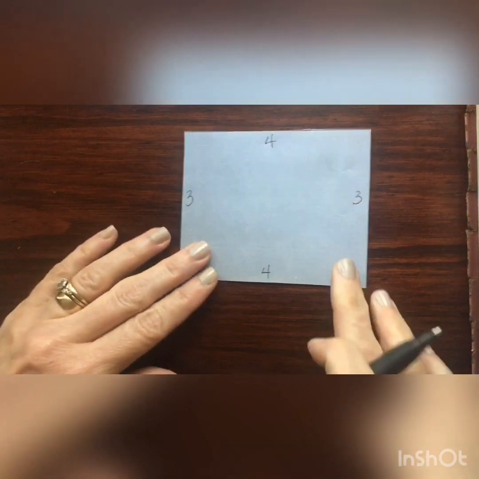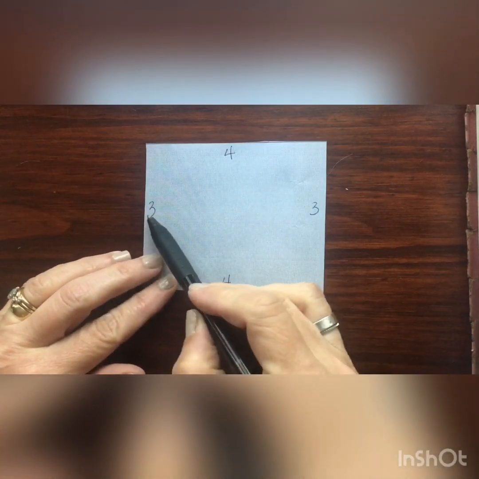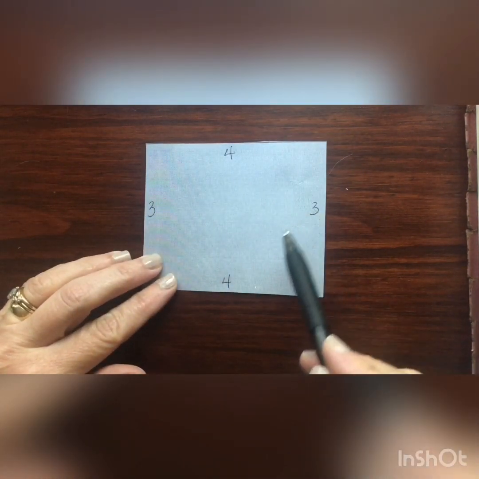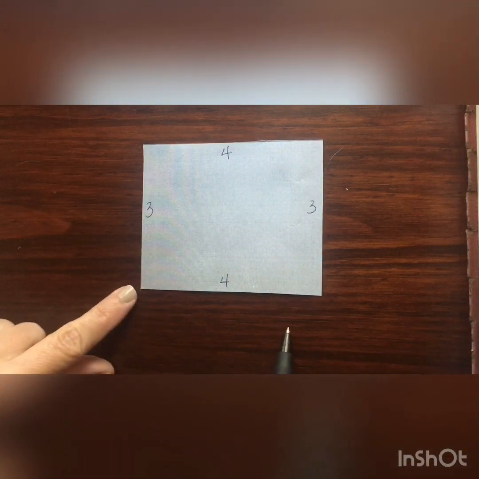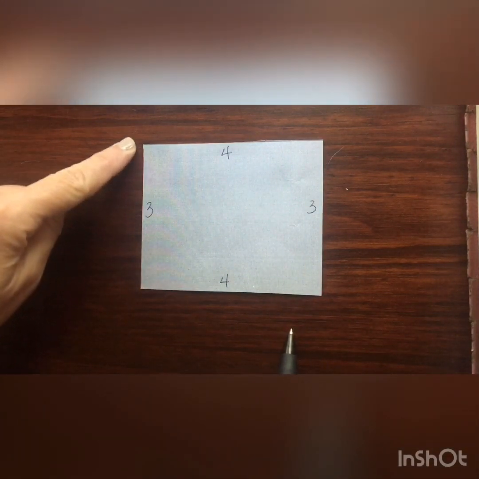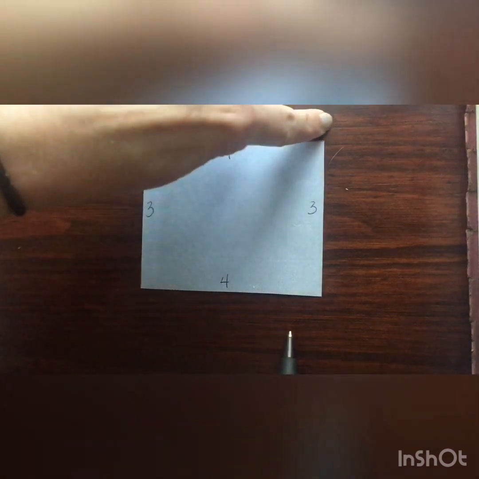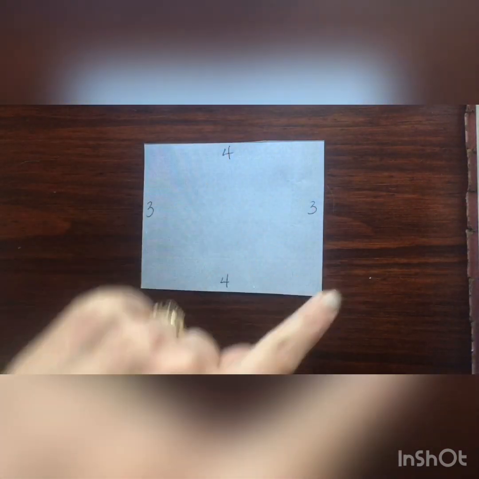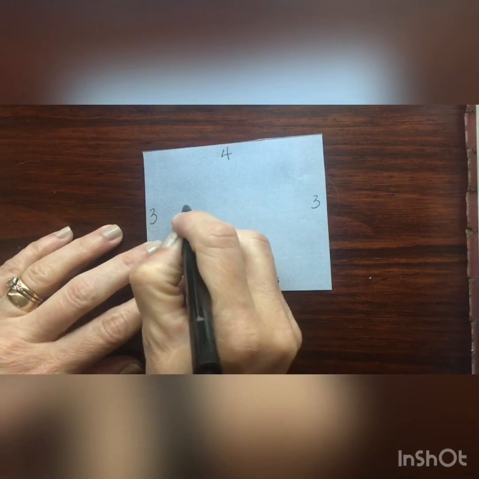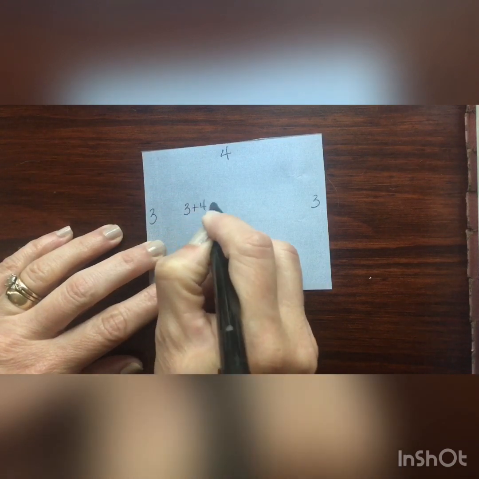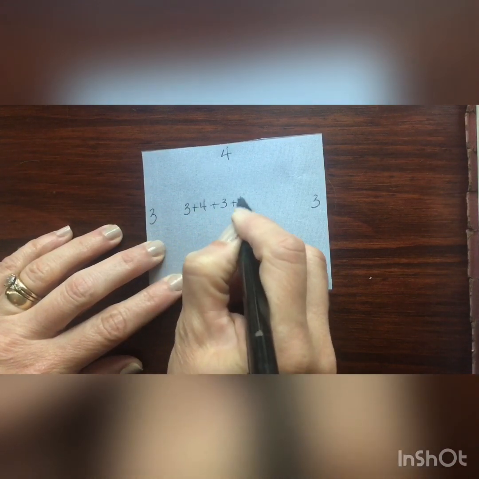All right, so then to find the perimeter, I'm going to add up 3 plus 4 plus 3 plus 4. And again, if you can picture Mr. Perimeter walking, starting here, he's going to walk 3 inches this way, then 4 more inches this way, then 3 more inches this way, and 4 more inches this way till he reaches the point that he started. And we're just going to add up those distances, 3 plus 4 plus 3 plus 4.